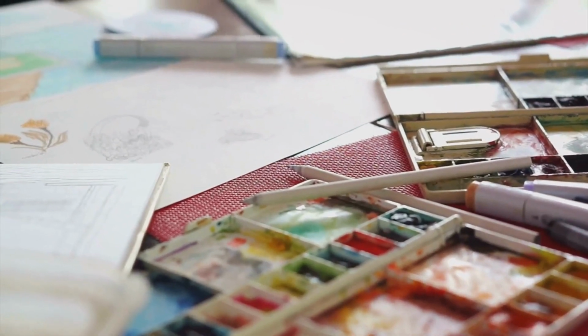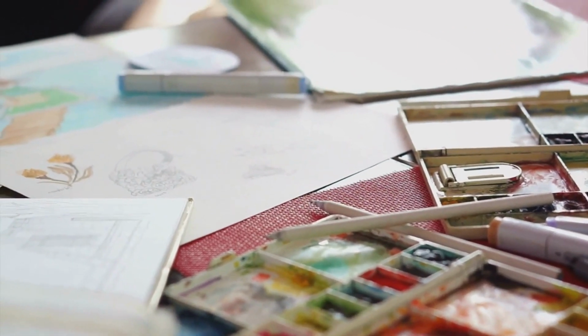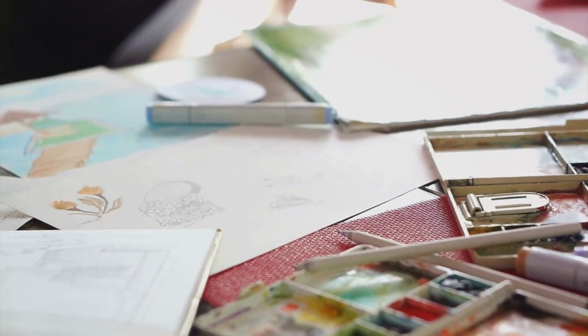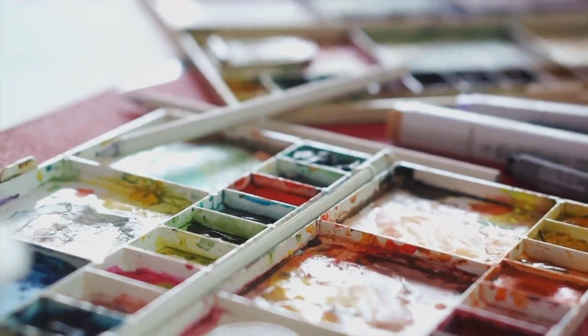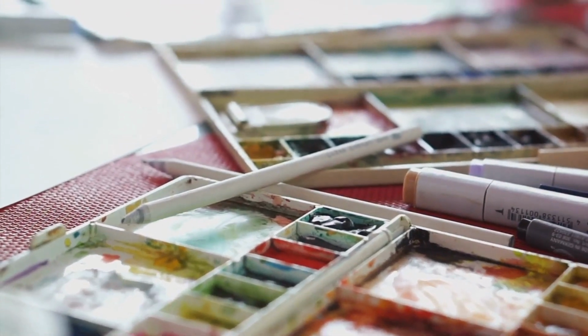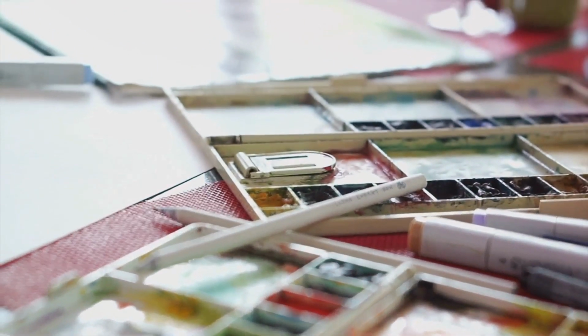Pigments can be derived from a variety of sources, including minerals, plants, and even synthetic materials. The choice of pigment not only determines the color of the paint, but also its opacity and light fastness. That is, how resistant it is to fading when exposed to light.